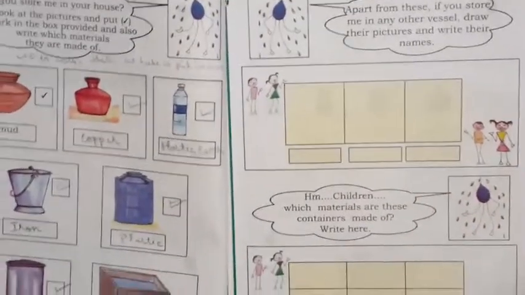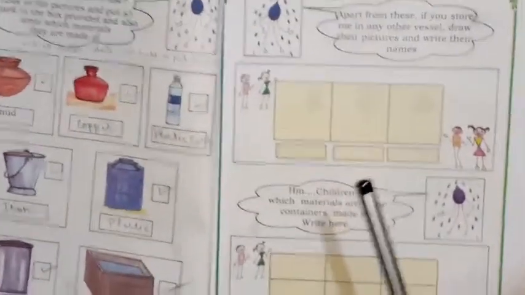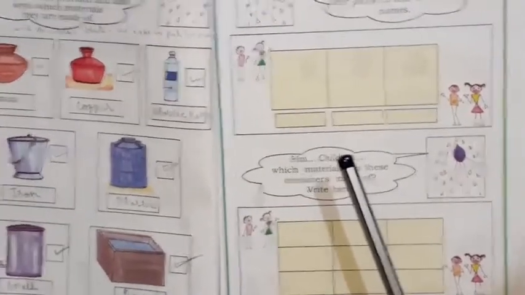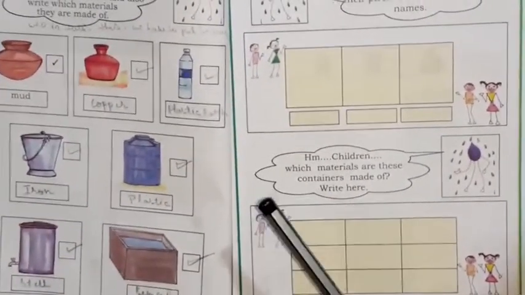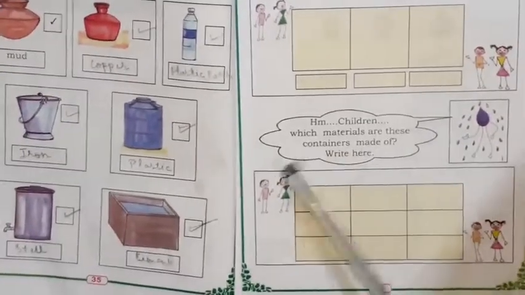So children, you are going to write any other storage apart from copper, mud, etc. In which other materials do you store water, children? Now here, children, next.